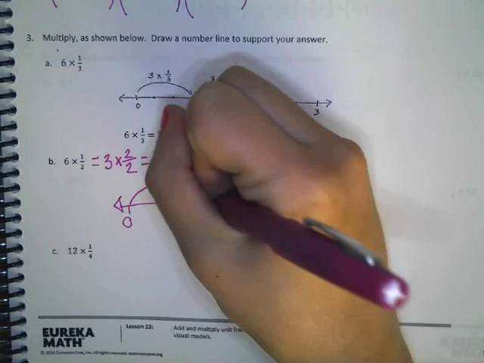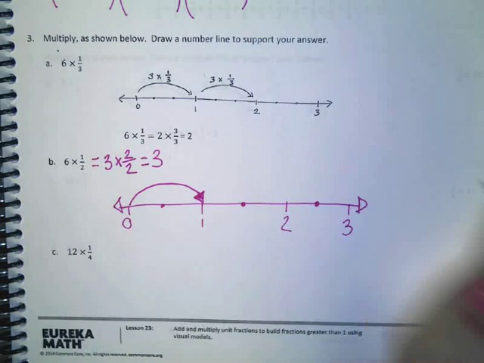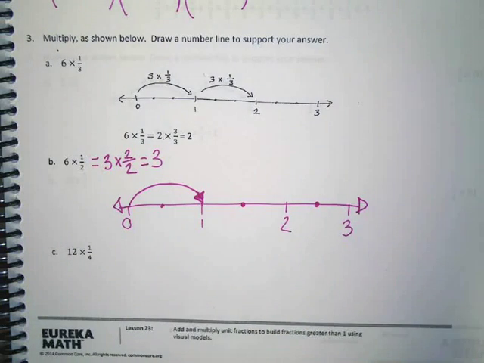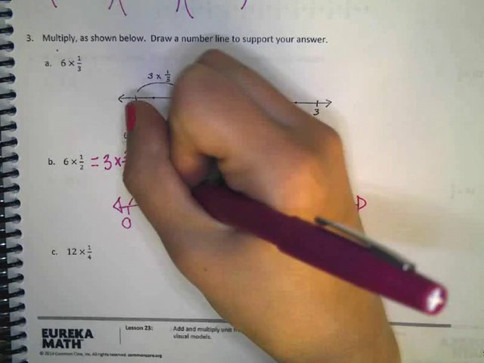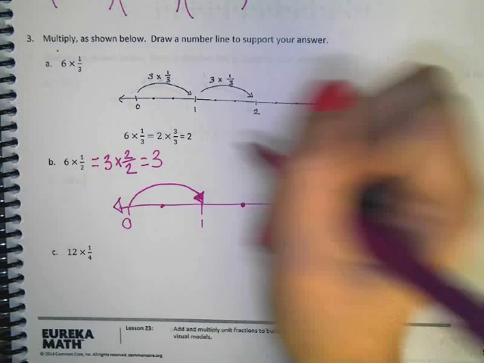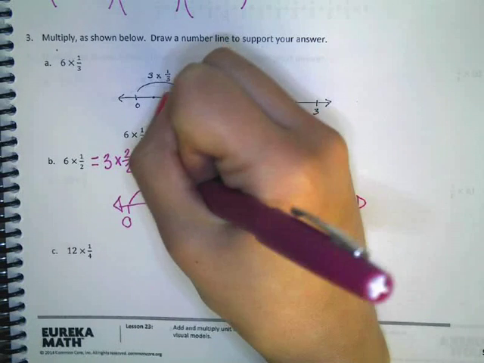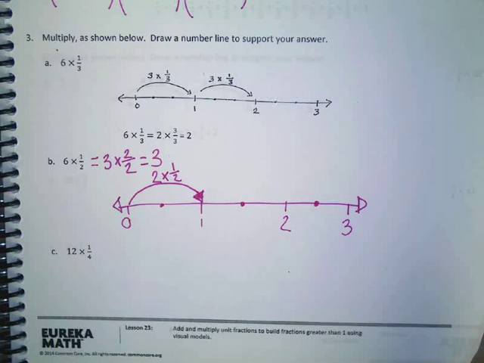What does this jump equal? It doesn't equal a half. It equals something else. Aiden? 1 whole. But how did I get to 1 whole? What did I do? Added 1 half plus 1 half. Or 2 times 1 half. And why do we put the arrows at the end? It doesn't matter.